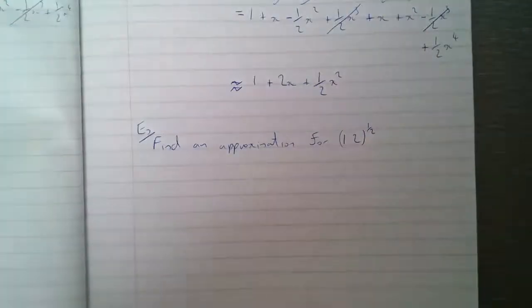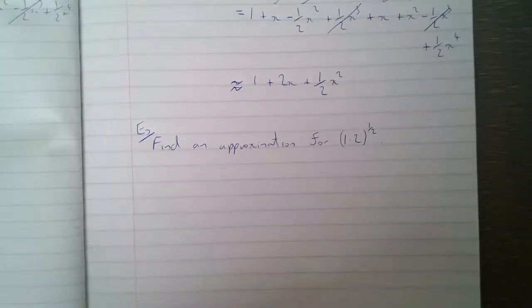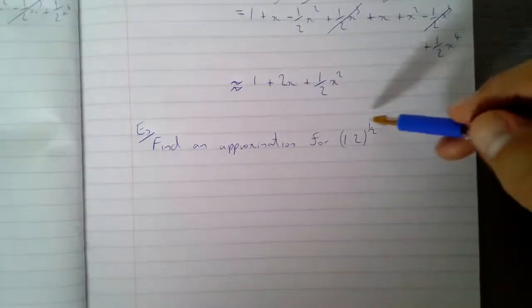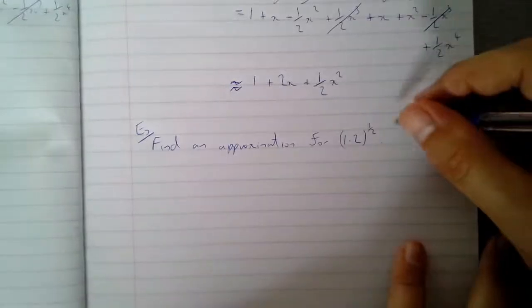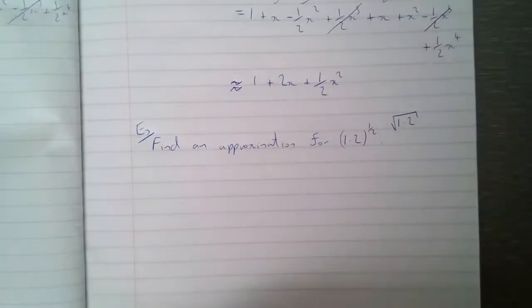Now, these sorts of questions will normally be, do a binomial expansion, and then they'll say, substitute some suitable value in to find an approximation for this. Just to confuse you further, it would probably have been written like this, 1.2 square rooted.